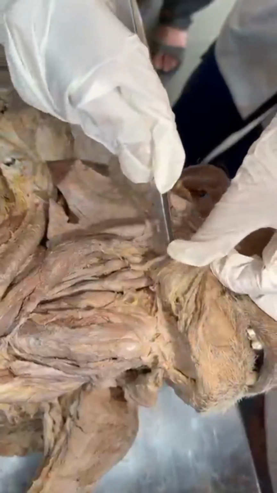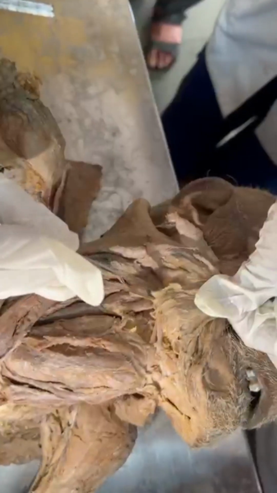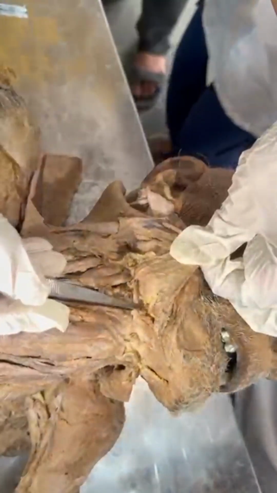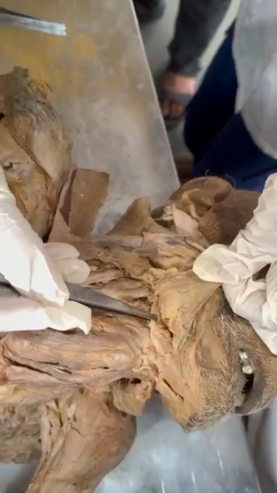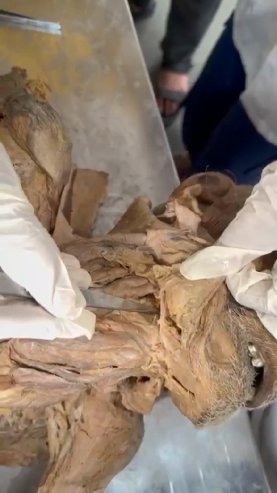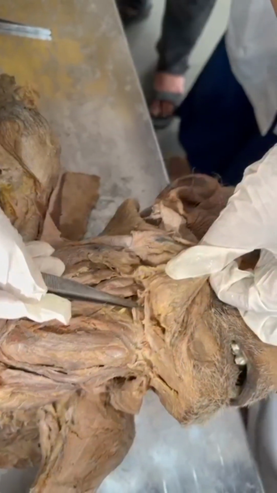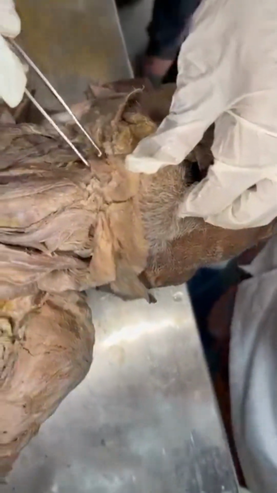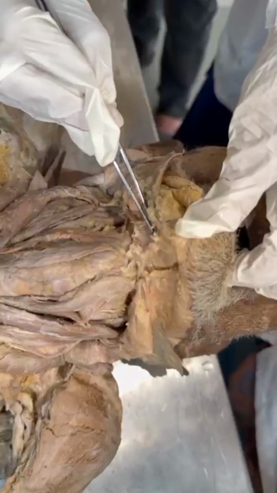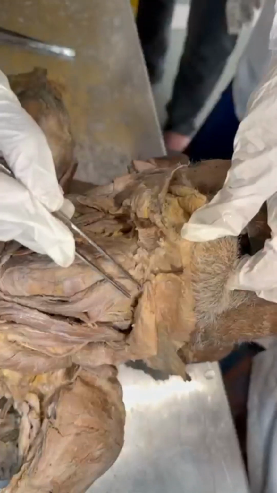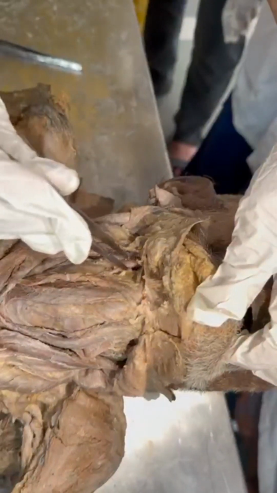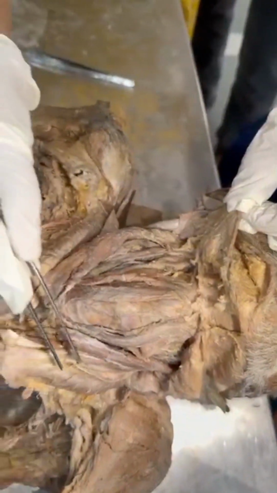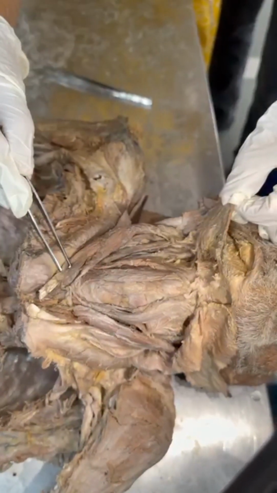Here you are now seeing the facial artery and vein. Now this is the anterior belly of the digastric muscle. Then this is the stylohyoid muscle. Here is the mylohyoid muscle, which will form the floor of the submental triangle. So this is the submental triangle, this is the carotid triangle and its contents. Here is the digastric triangle and this is the muscular triangle. So these are covering the structures of the anterior triangles of the neck.